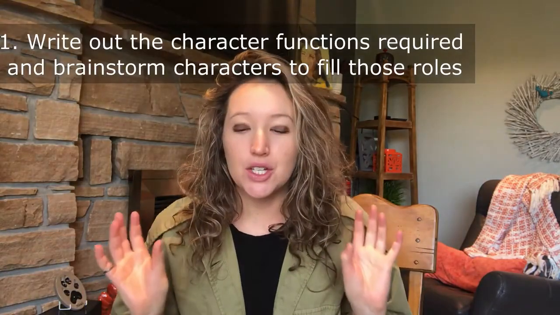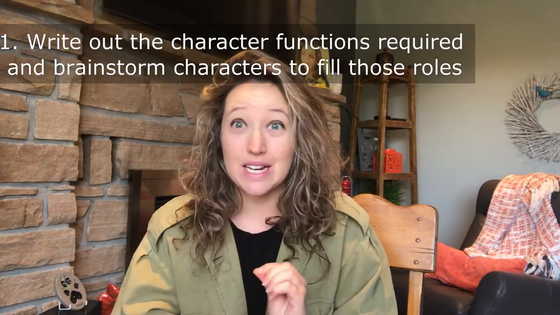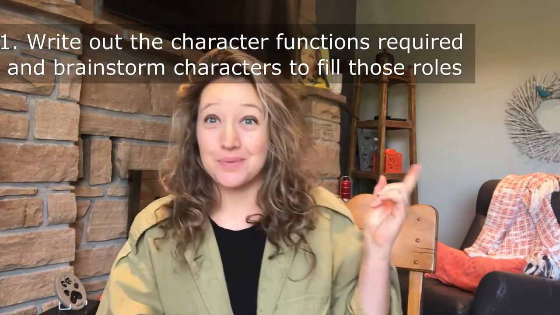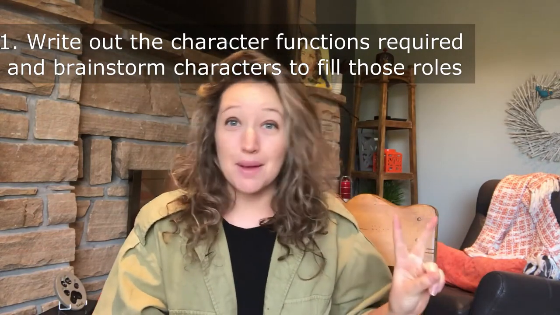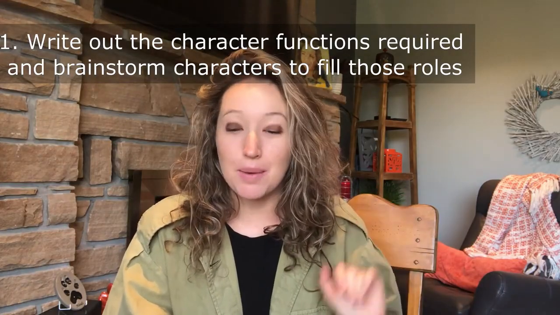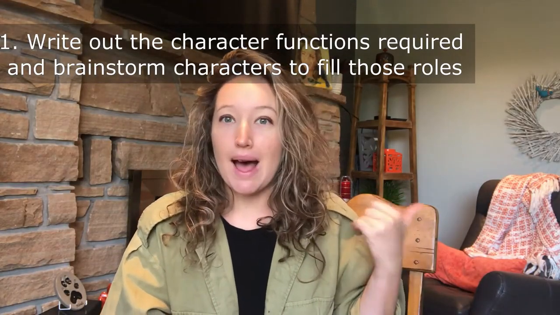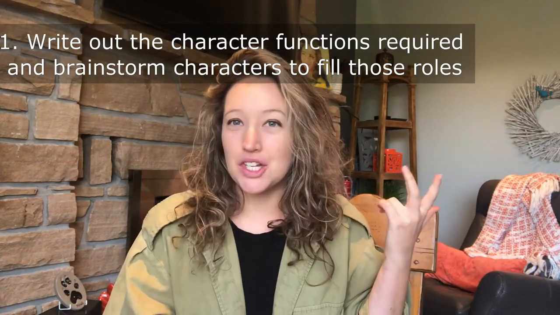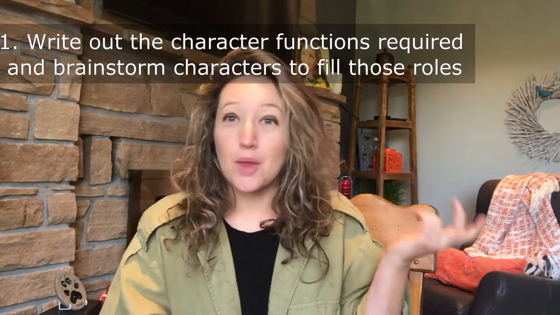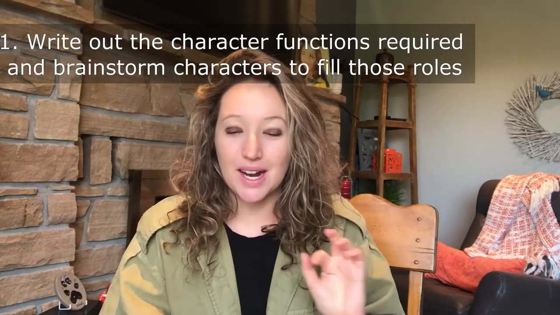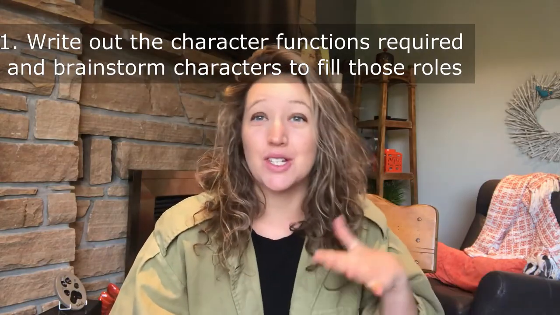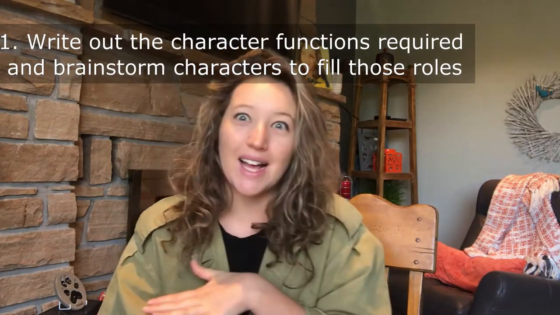My first tip is determine the functions that you need first. So you obviously need a main character. They need an opponent, a main opponent. They might need some secondary opponents. They need allies. They need mentors. You need potentially a subplot character. Also, there are archetypes that I like of fake ally opponent, so someone that you think is an ally but is actually an opponent, and fake opponent allies, who you think is opposing you but they're actually an ally.